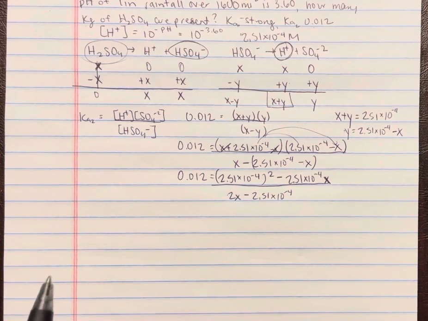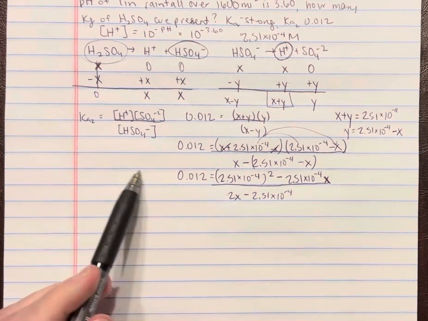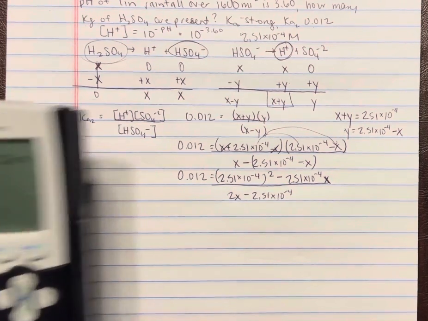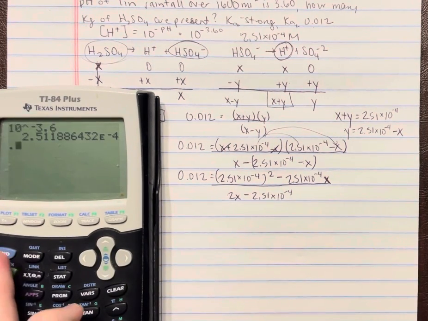All right. So now, why don't we clear the denominator? 0.012 times 2.